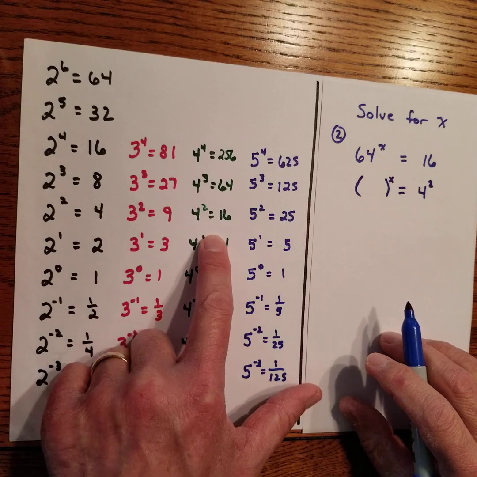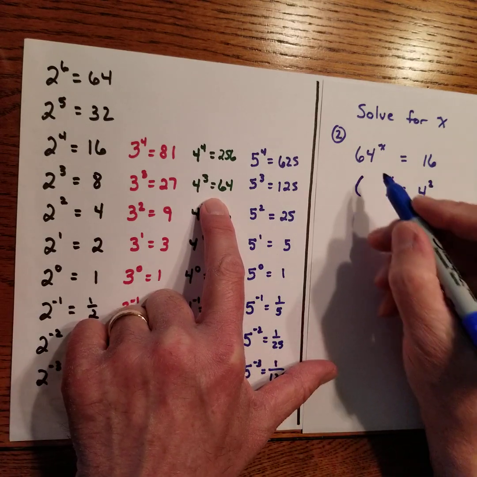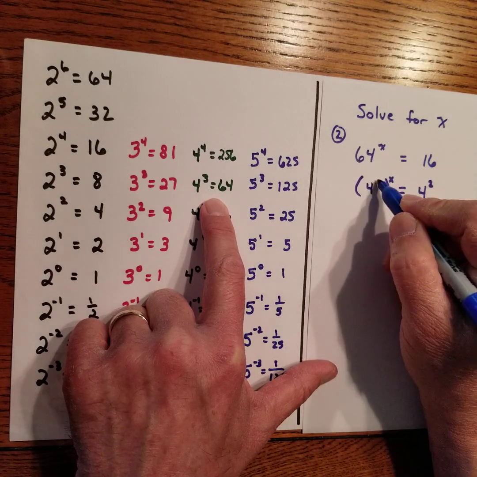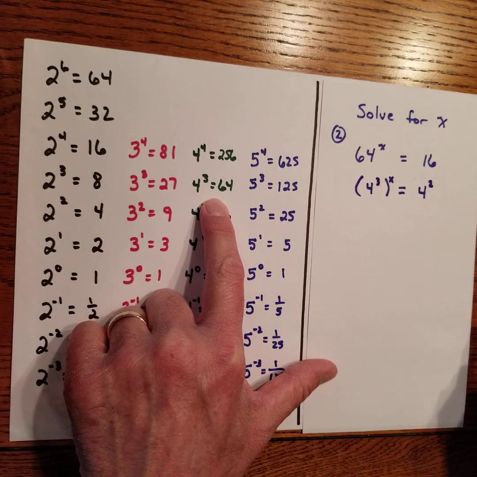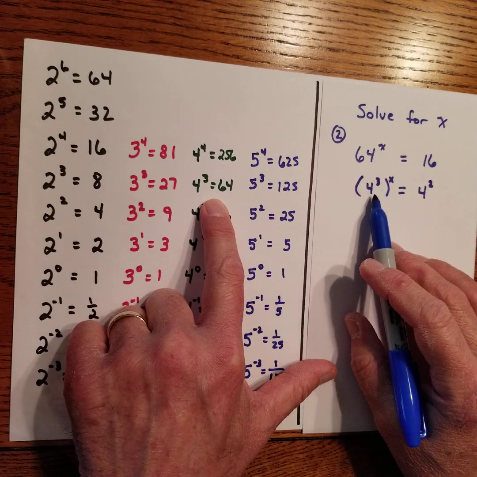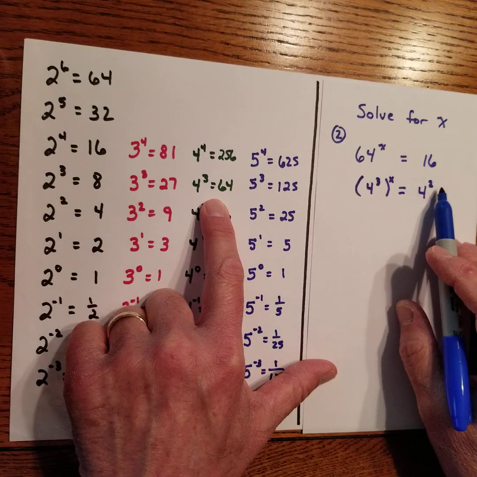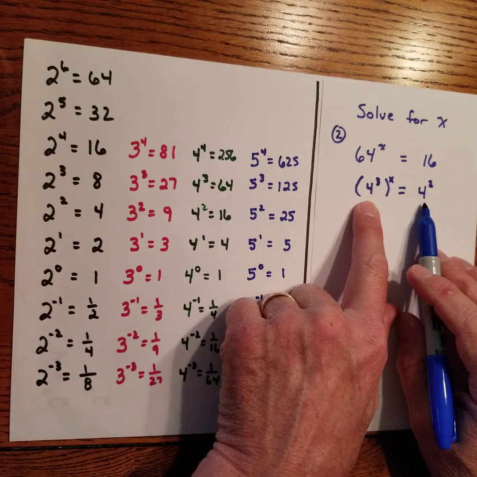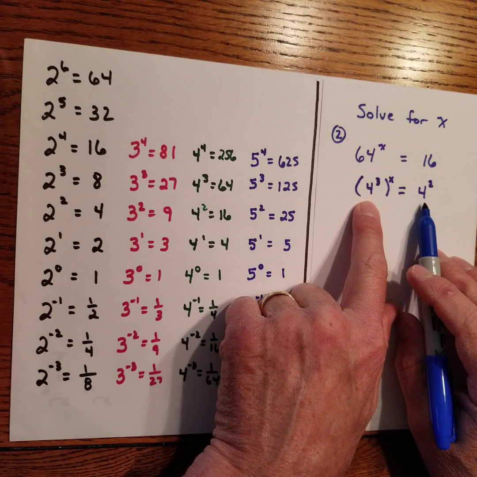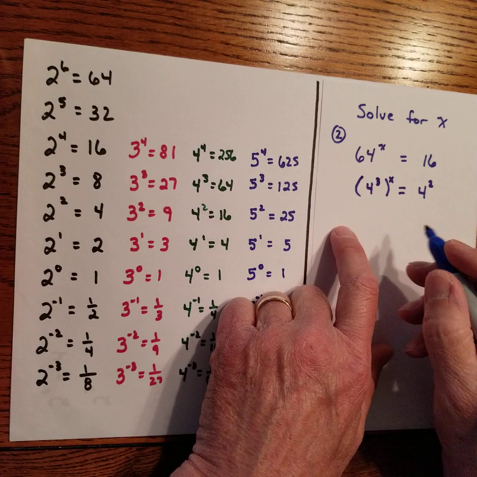And 64 is 4 to the third power. I can rewrite 64 as 4 to the third power. So instead of 64 to the x power, I have 4 cubed to the x power. And instead of 16, I have 4 to the second power. My goal, to get these bases to be equal to each other. And if the bases are equal to each other, then the exponents must be equal to each other.